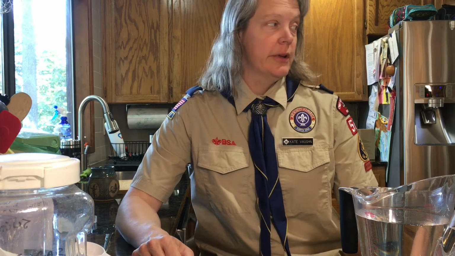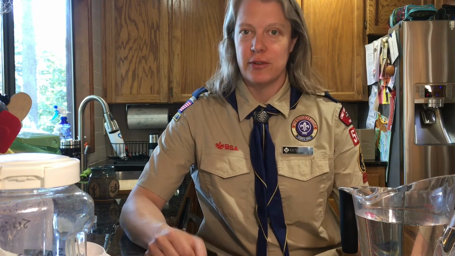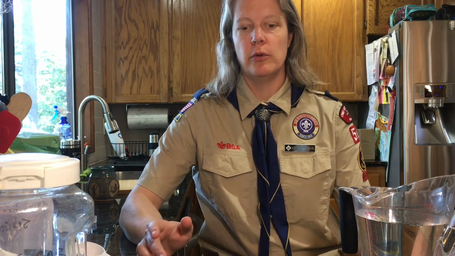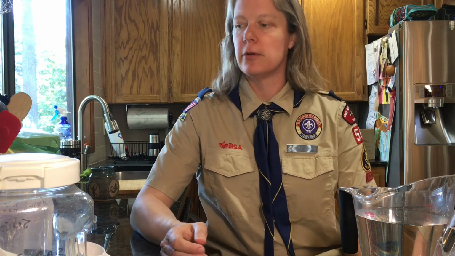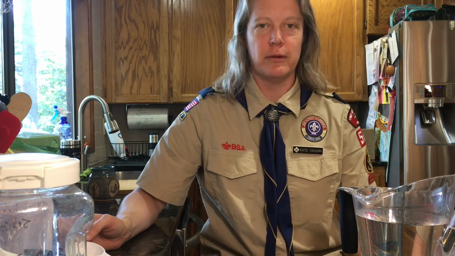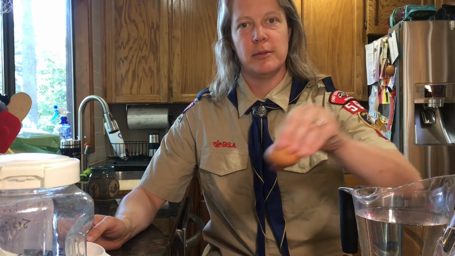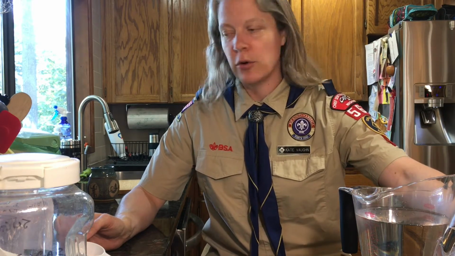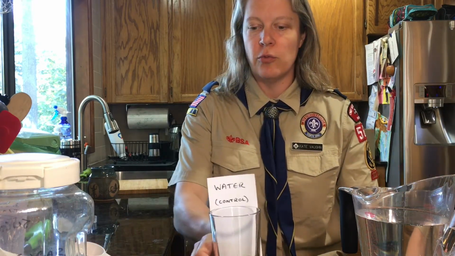So in this experiment, we will be introducing some variables. Variables are when you hold everything steady in your experiment except you change one thing to see how changing that one thing affects how your experiment goes. In this experiment, we're going to try floating some eggs. Here's my eggs. And I'm going to see what happens if I try to float it in regular water.